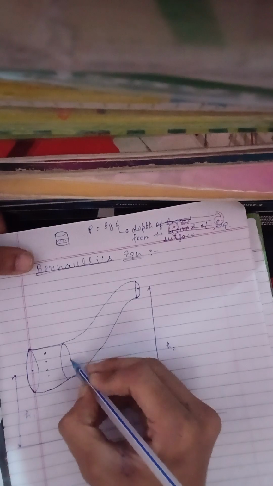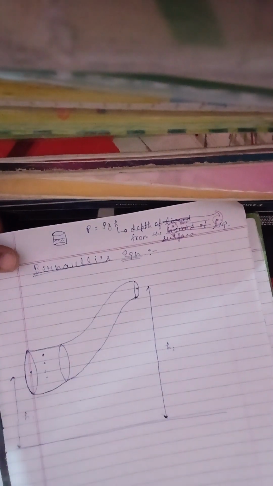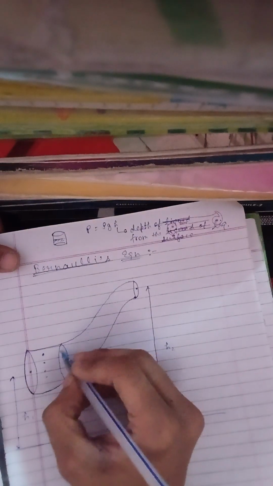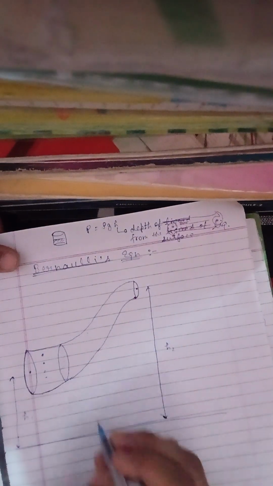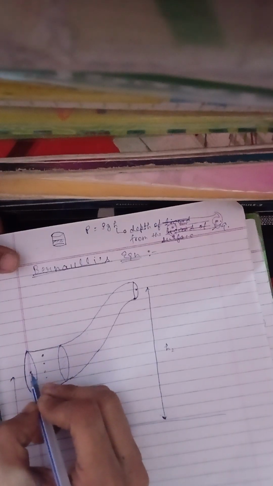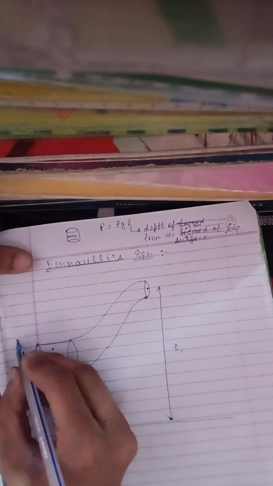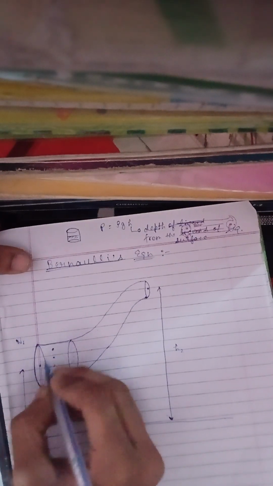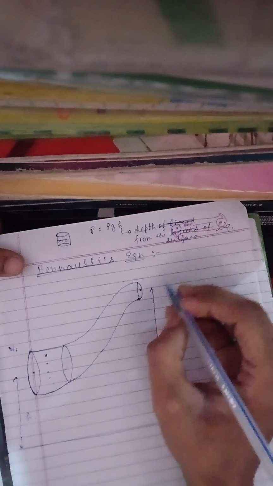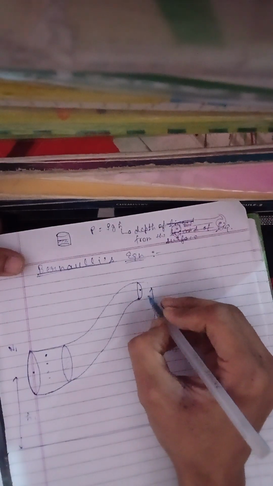It traveled from here, it entered with speed v1 from this entry gate, and then it will exit from here.